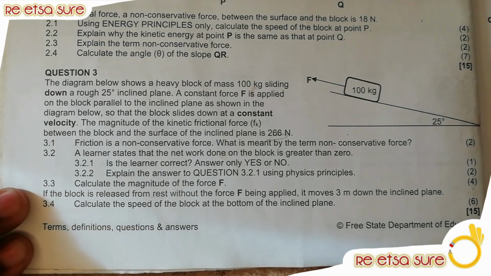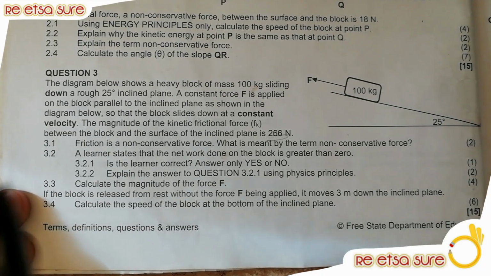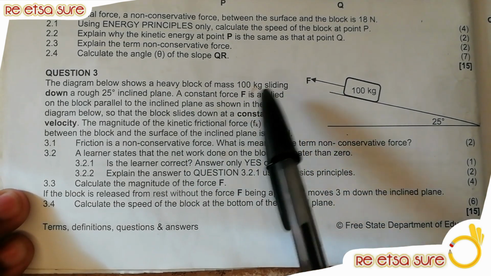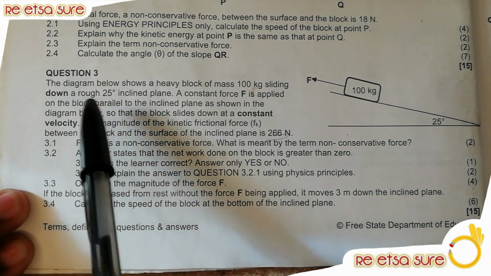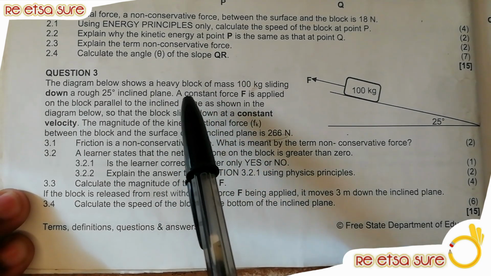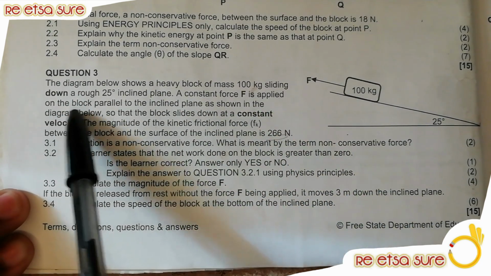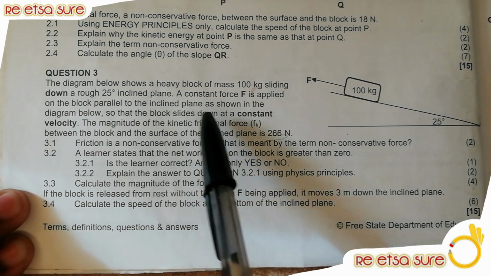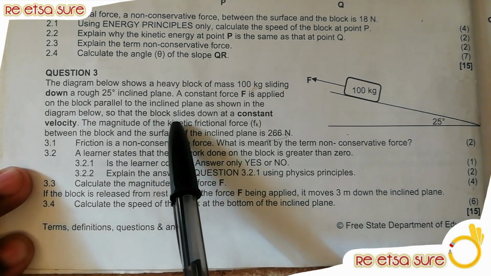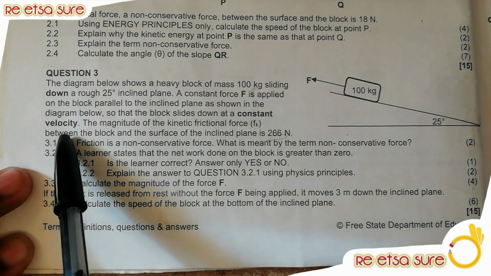Work, energy and power. Question 3. The diagram below shows a heavy block of mass 100 kilograms sliding down a rough 25 degrees inclined plane. A constant force F is applied on the block parallel to the inclined plane as shown in the diagram below, so that the block slides down at a constant velocity.